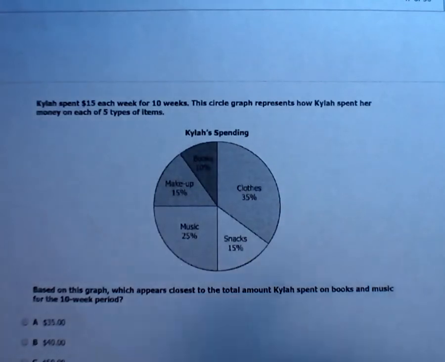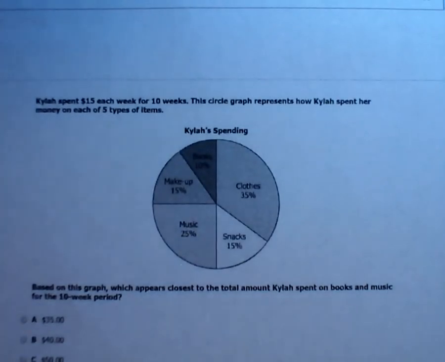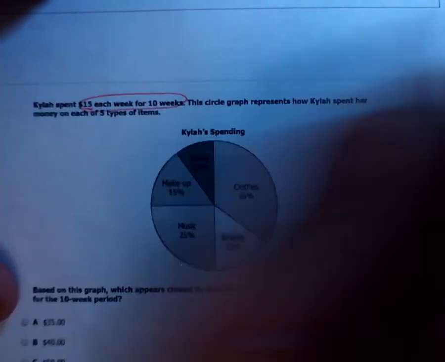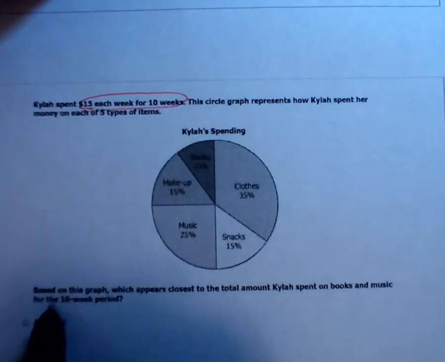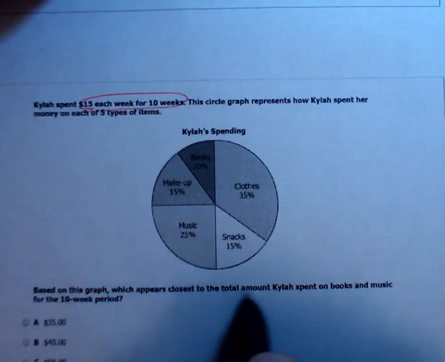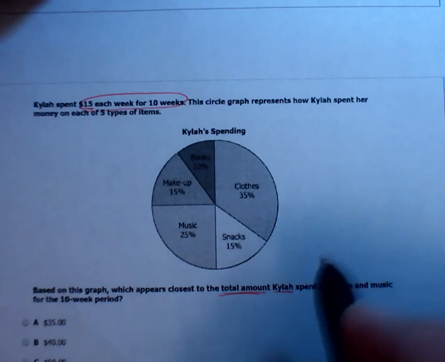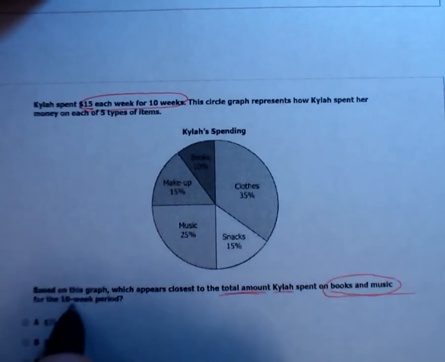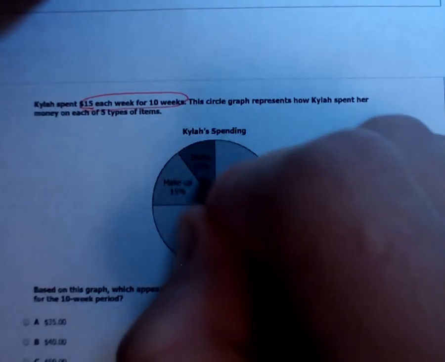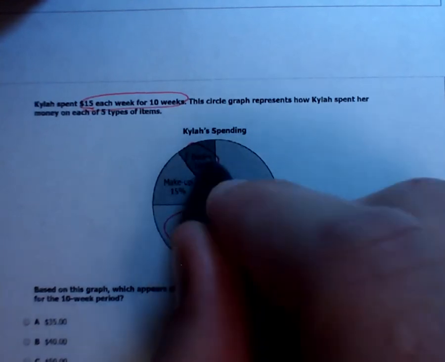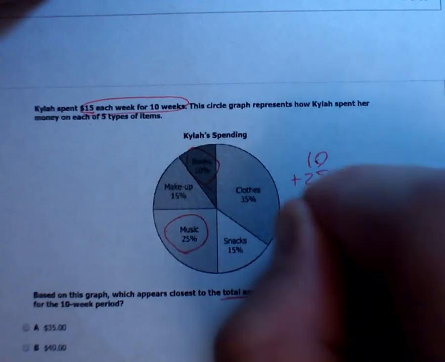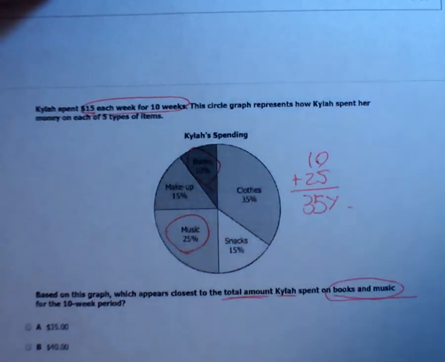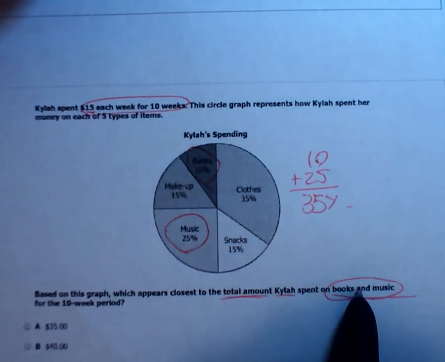Kyla spent $15 each week for 10 weeks. The circle graph represents how Kyla spent her money on 5 types of items. Based on this graph, which appears closest to the total amount Kyla spent on books and music. All right, books and music in 10 weeks. So books, music, 10%, 25%. Well, 10 plus 25 is 35. So in all, she spent 35% of her money on it.